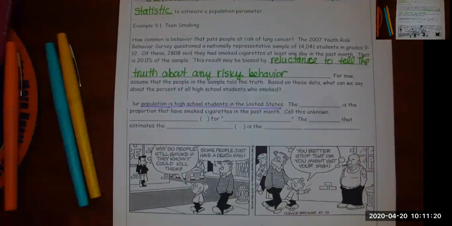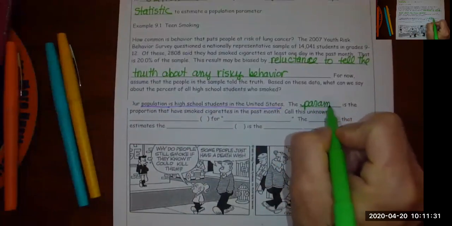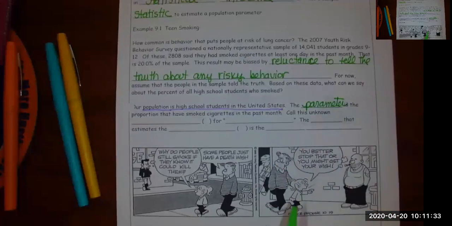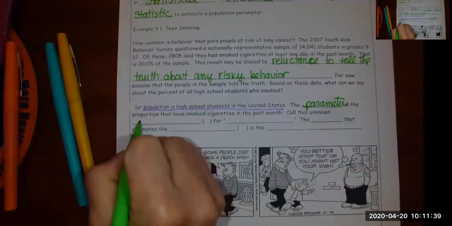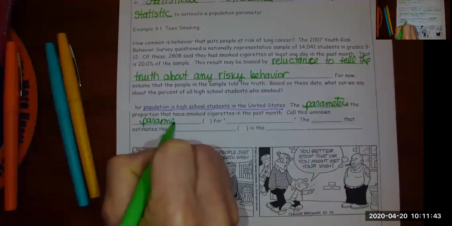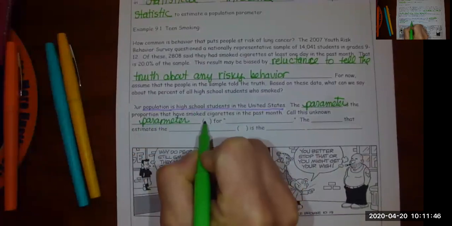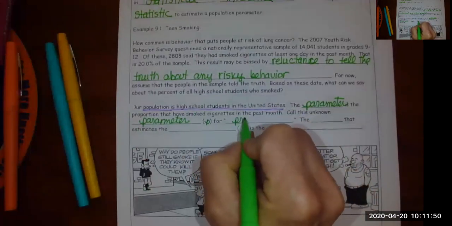The parameter is the proportion that have smoked cigarettes in the last month. Parameter. Okay, we want to keep these words straight. Call this unknown parameter P, and that P is for proportion.